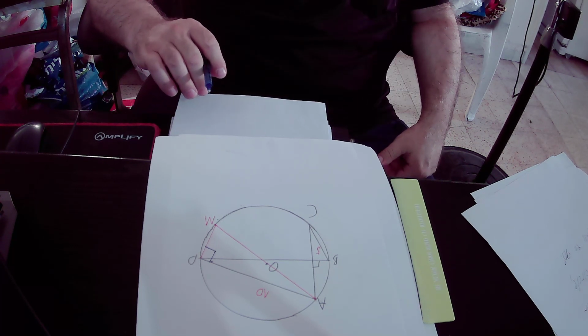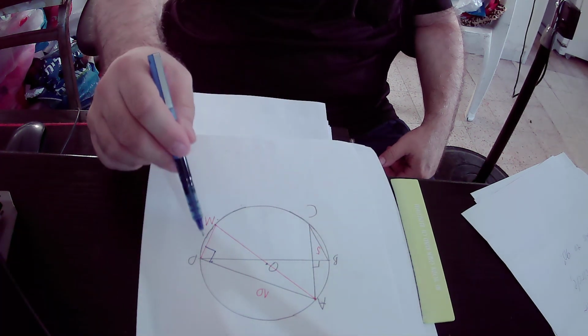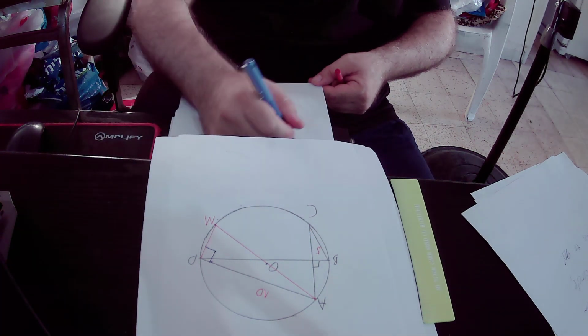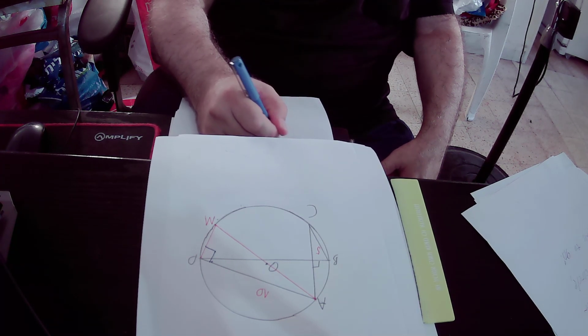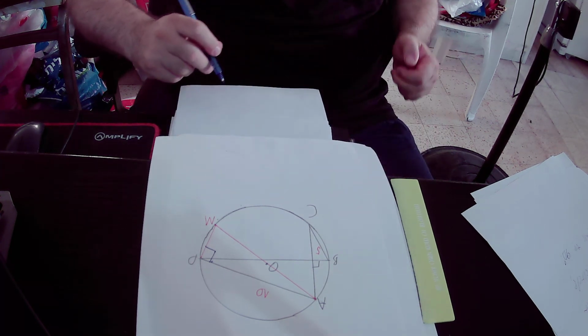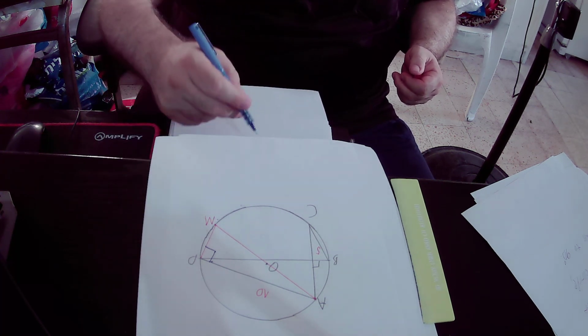Now we will focus on right triangle ADM. So on the right triangle ADM, we will define angle AMD as alpha.